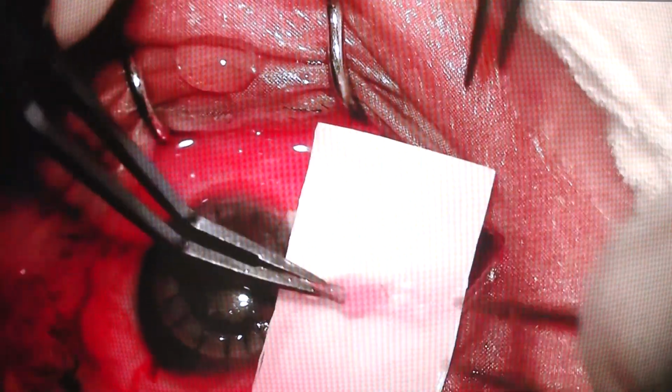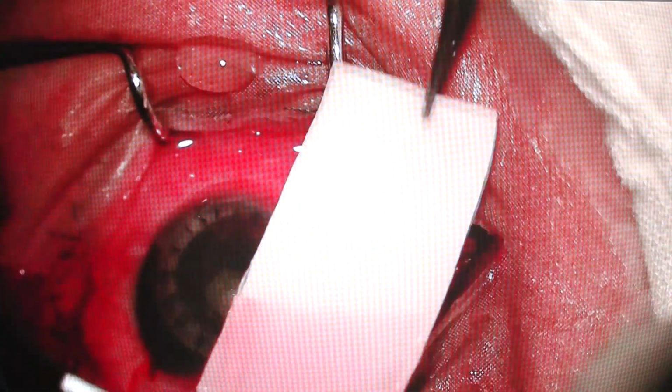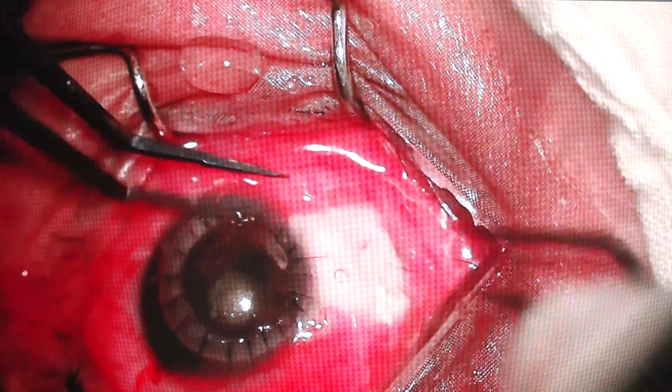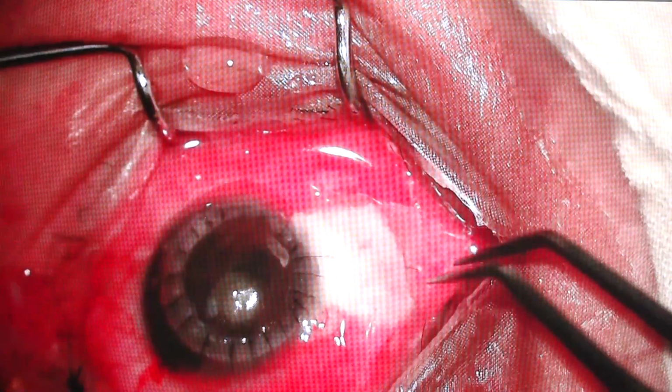So now we are using the freshly prepared human amniotic membrane, and we are covering this area, and then a tarsorrhaphy would be performed over this area just to promote the wound healing.